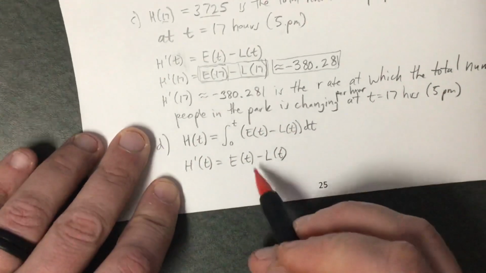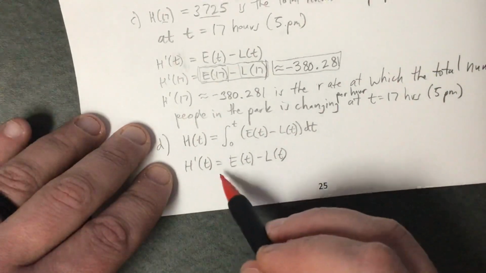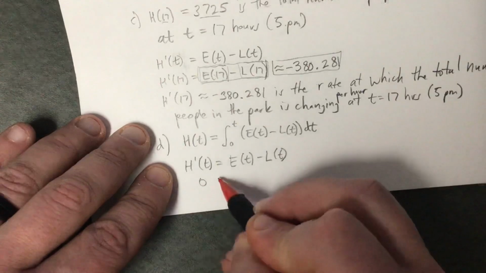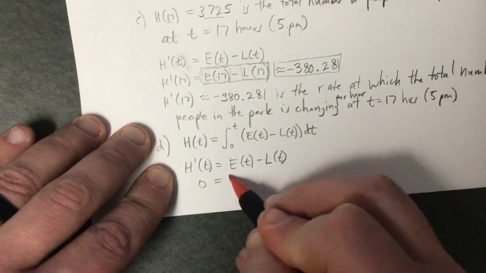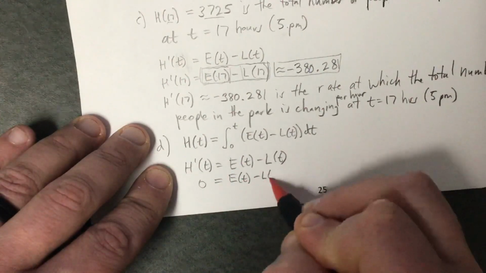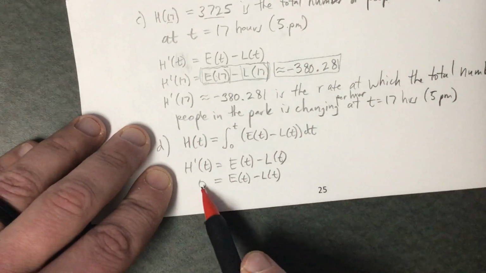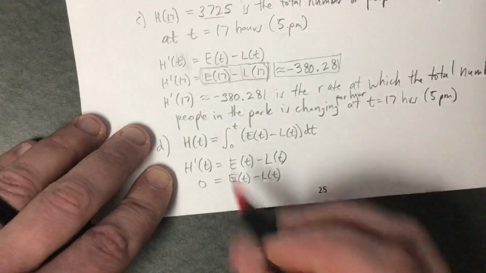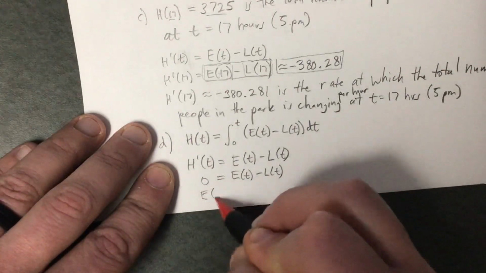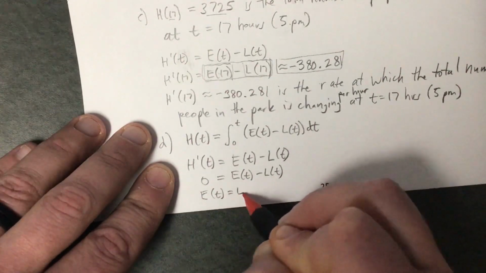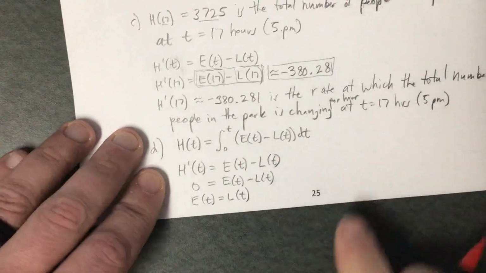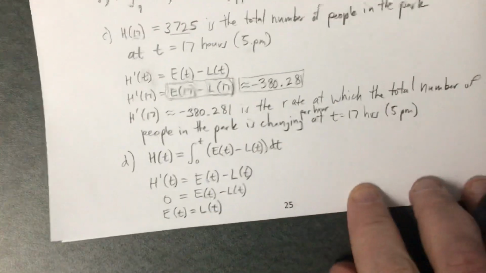And to figure out when this is going to go from positive to negative, I'm going to set it to 0. I could do this in my calculator and figure out when it's 0. But it's going to be 0 specifically when E of t is equal to L of t.